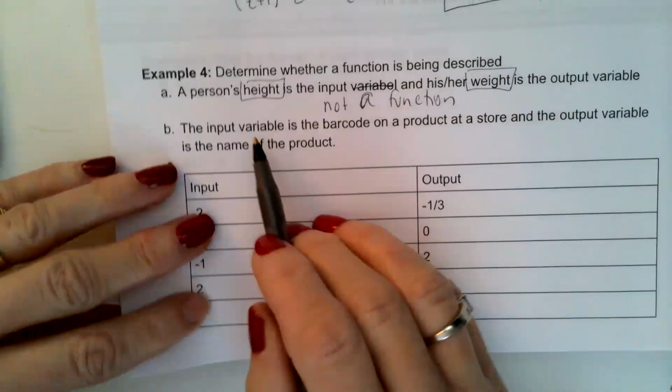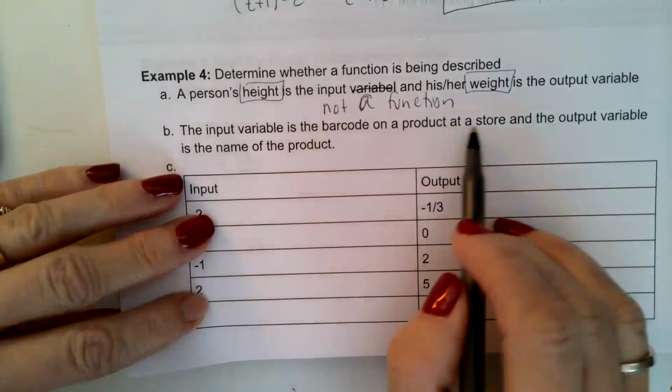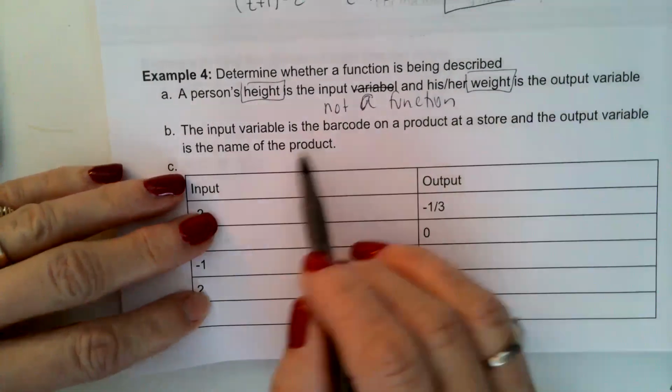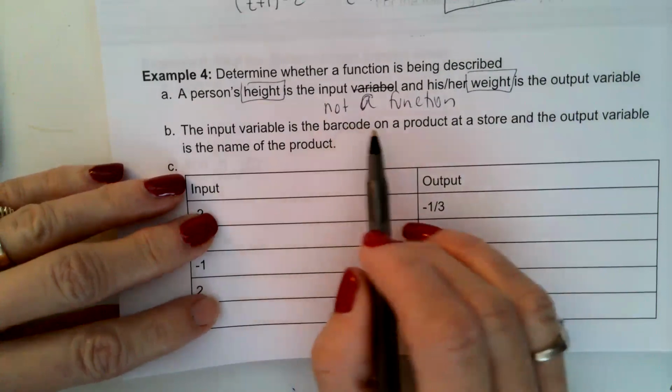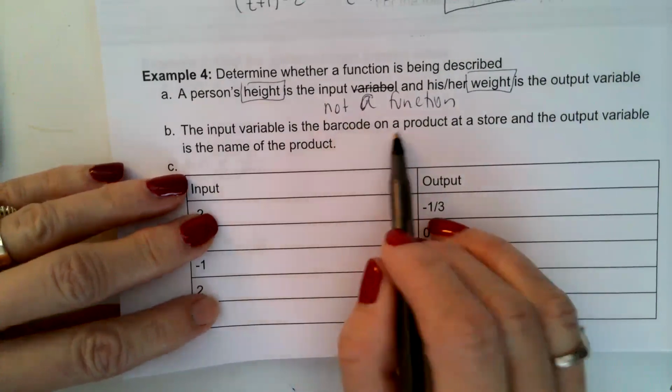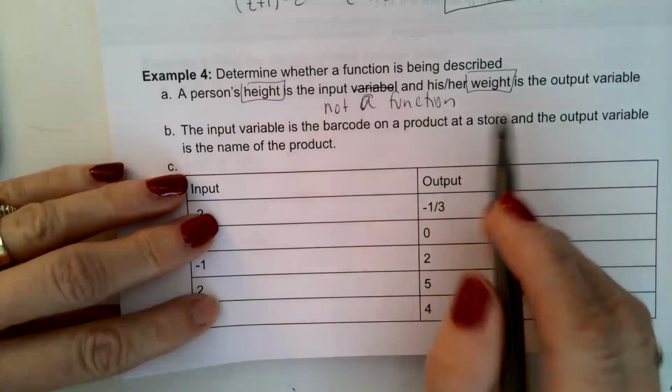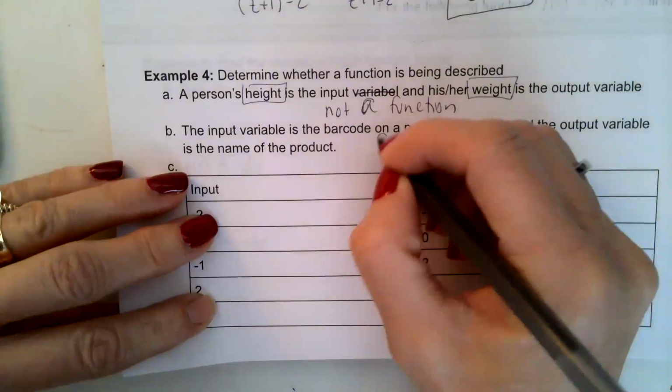B says the input variable is the barcode on a product at a store, and the output variable is the name of the product. This should be a function because every barcode should only have one name. So this is a function.